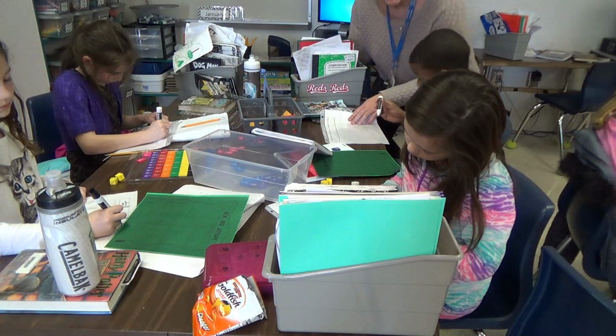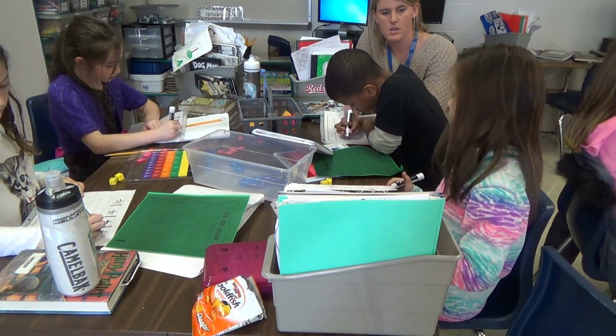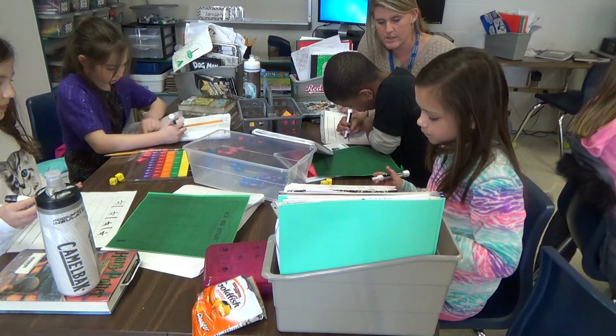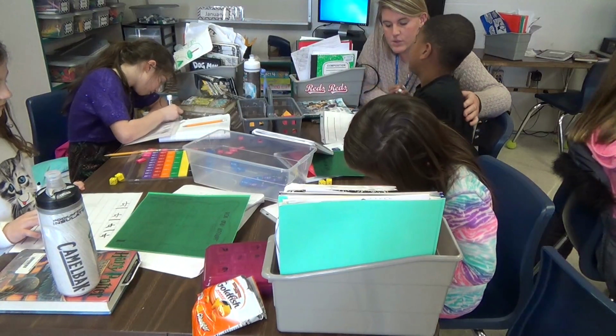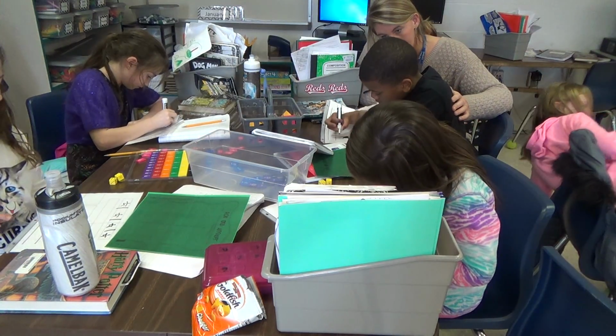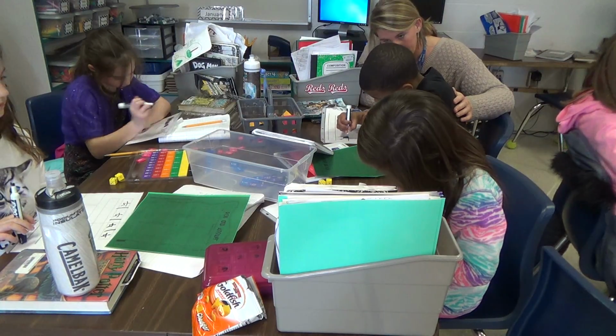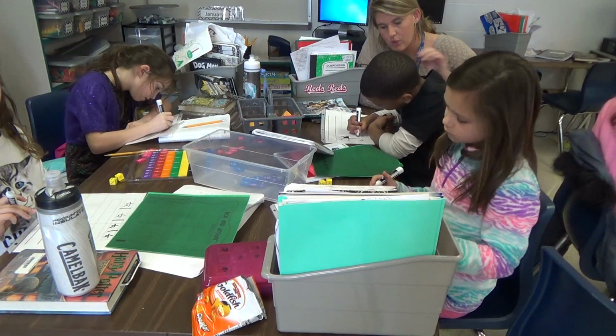Yes, sir. Emma, what fraction did you guys roll? 1/4. So show me what 1/4 is on there. Okay. So now we are trying to find a fraction that is the same size, but a different fraction. One that's equivalent. Okay? So look right here.